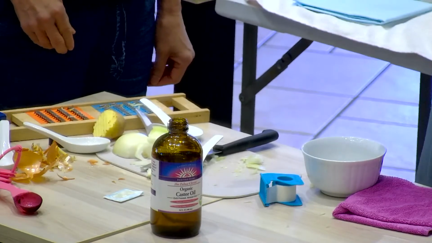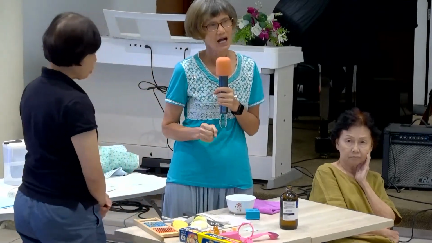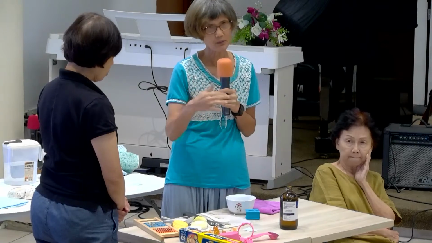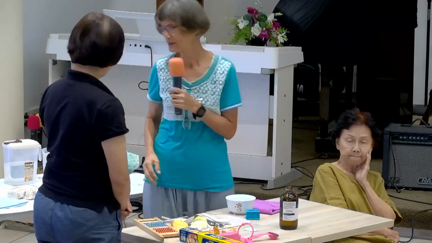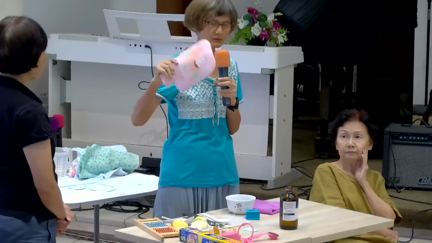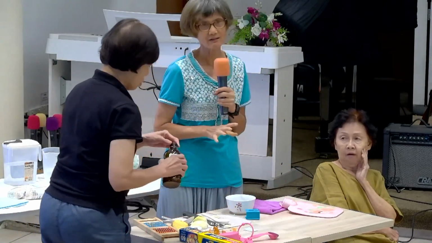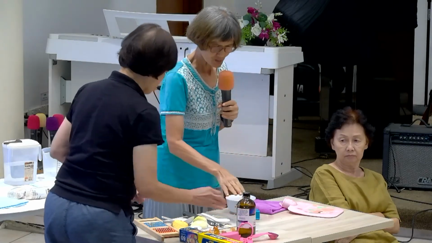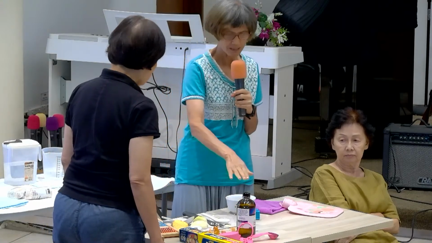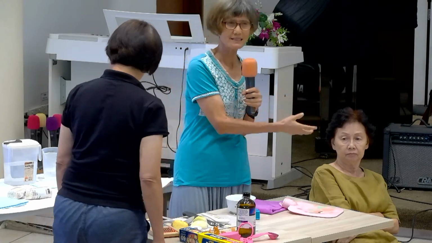Now, one thing, especially with people who have cancer and pain, it's good that after you put on the castor oil poultice or compress, you put a hot water bottle or a heating pad over it. You don't have to leave the hot water bottle or heating pad on for too long, just about an hour or so. But the castor oil poultice itself can stay longer. It can be applied directly on the skin, or you can put a gauze over it also.